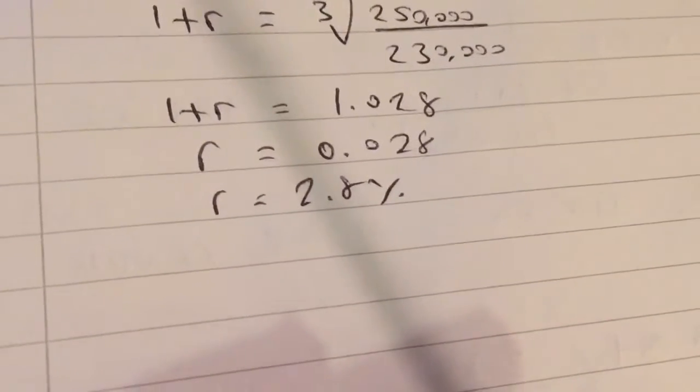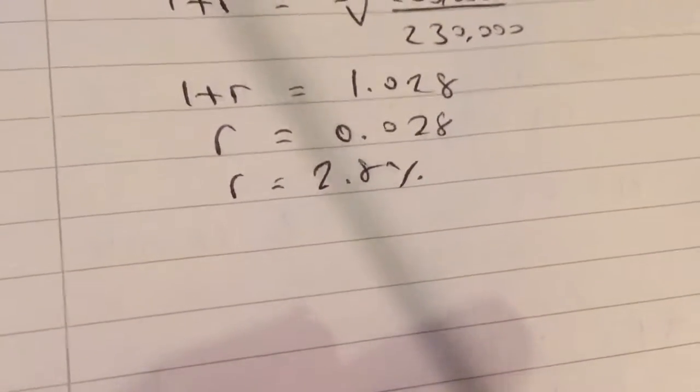R equals 1.028 minus 1, so 0.028. So that means r equals 2.8%. So that means it's increasing. Average increase is 2.8%. That's the way you work it out. This is basically what the interest is. The interest is 2.8%.